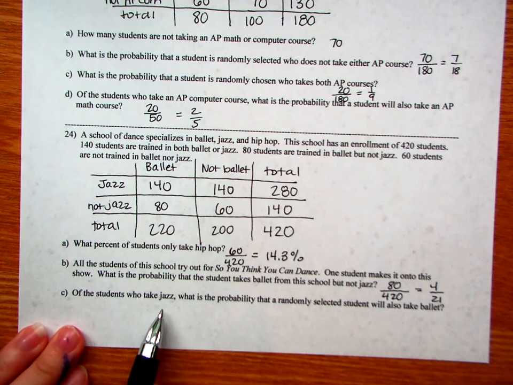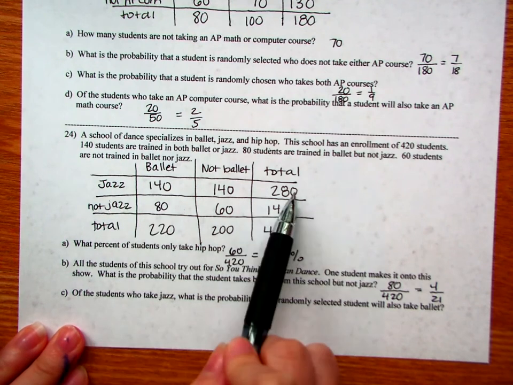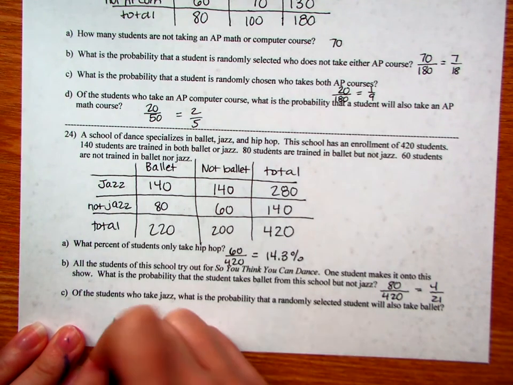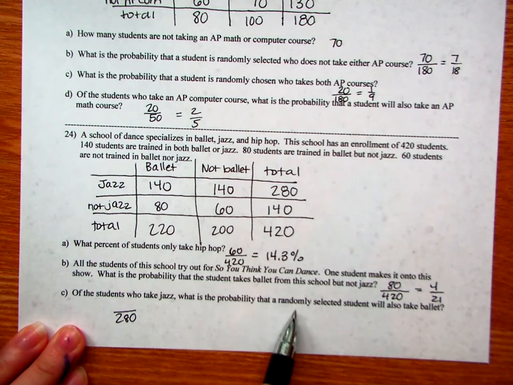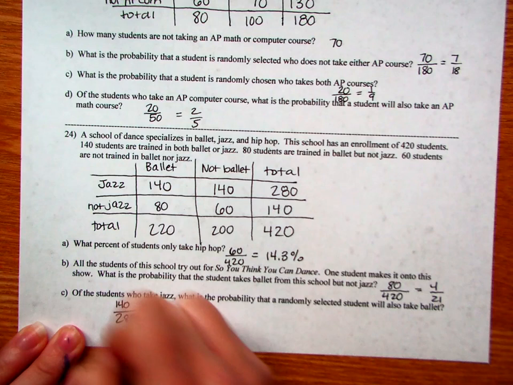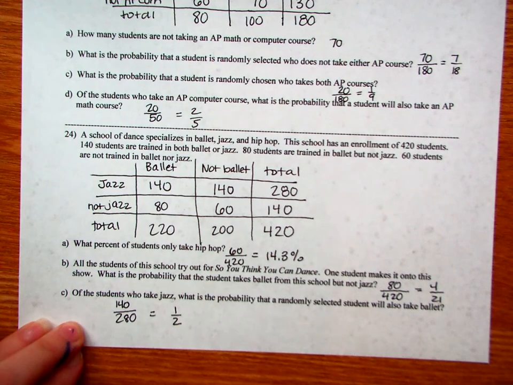Of the students who take jazz, so we're limiting here, out of our total of students taking jazz, that's 280 of them, what's the probability that a randomly selected student will also take ballet? So we have 140 out of this 280, which is going to reduce to 1/2.